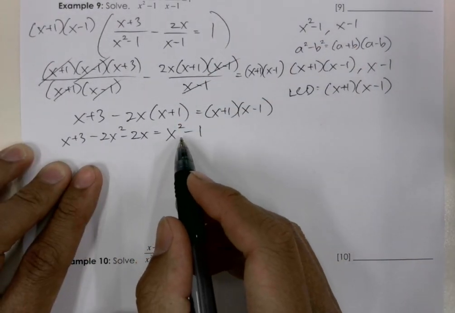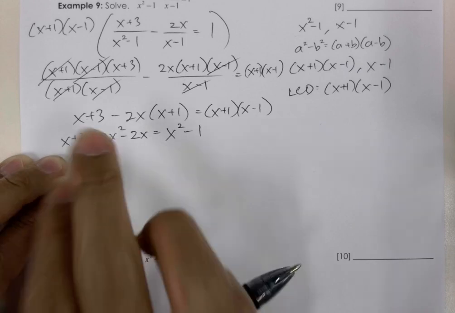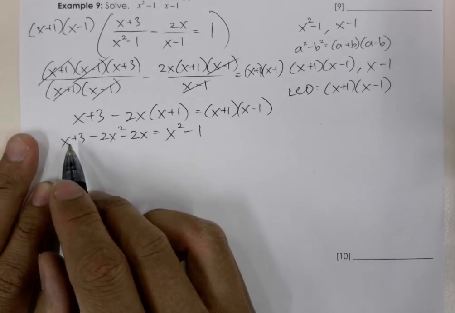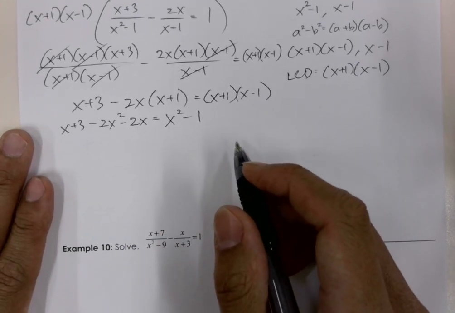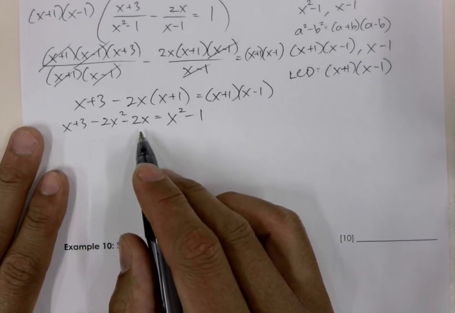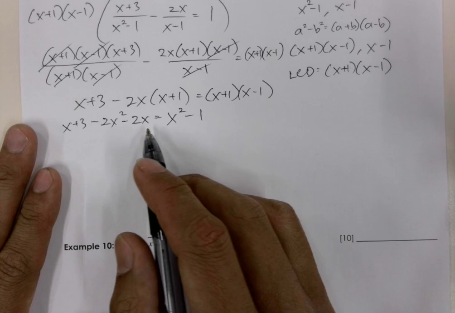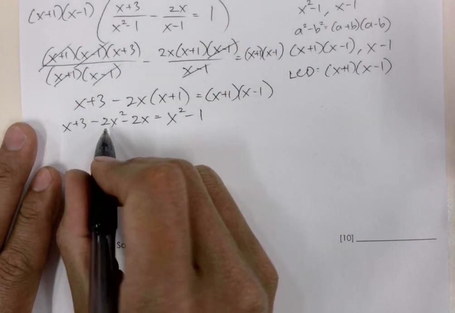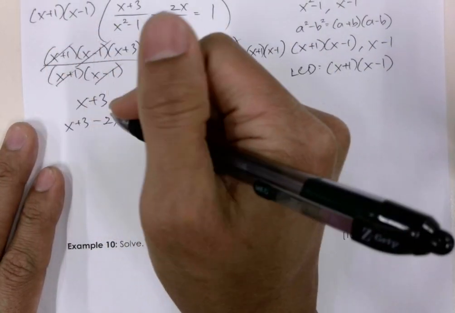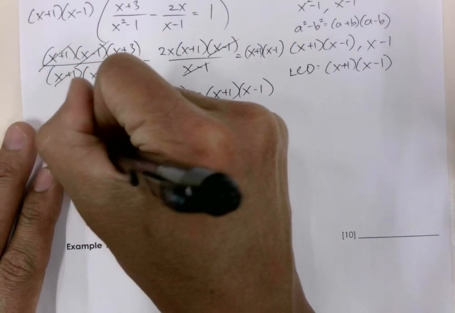Alright, so now I'm going to move everything to the left side of the equal sign and combine my like terms and rewrite it in standard form. Right, we should have a quadratic expression that we can set equal to 0 and solve for. So let's go ahead and do that. I'm going to move this to the left side of the expression. So it's going to be negative 2x squared.